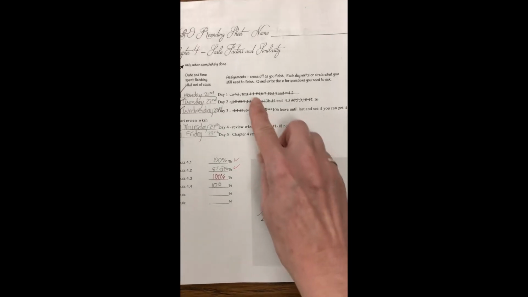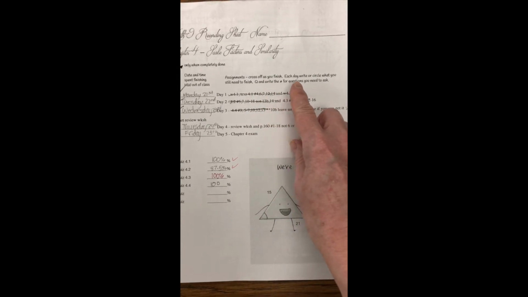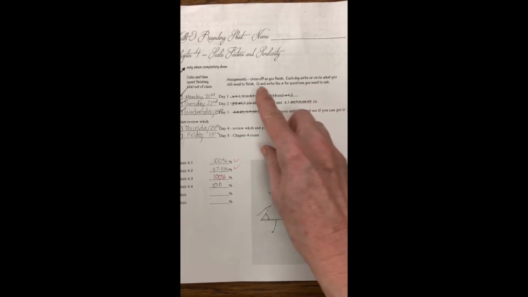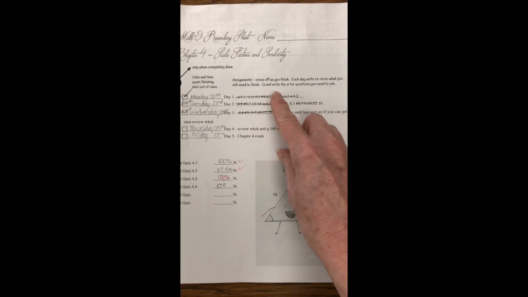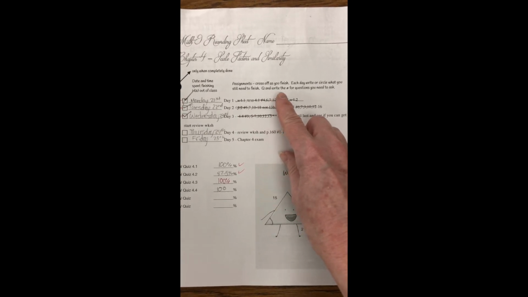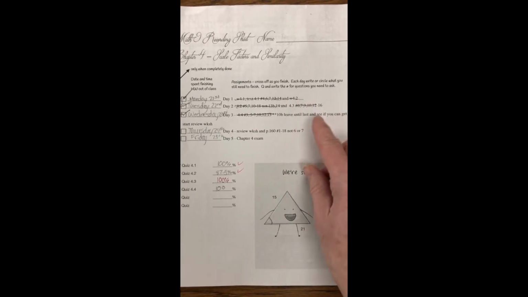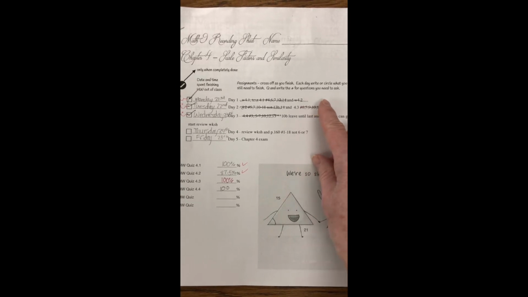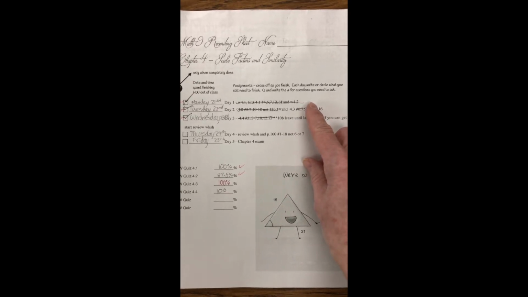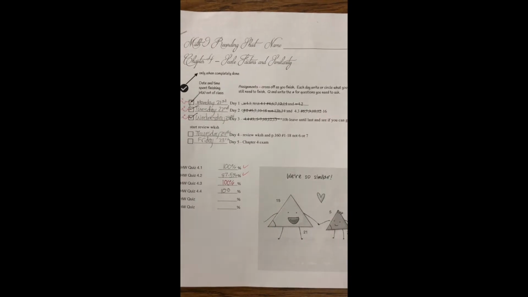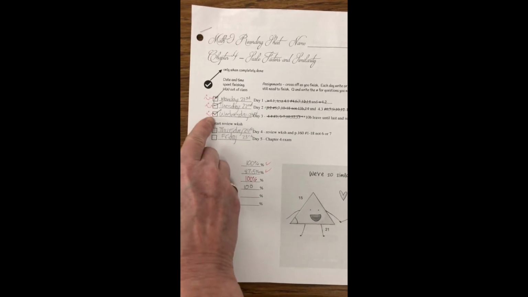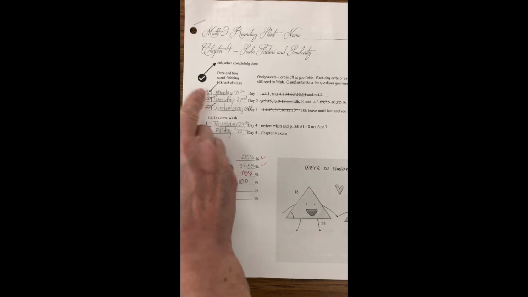So assignments, they should cross off as they finish, and each day write or circle what they still need to finish if they haven't finished, and cue and write the number for the questions that they need to ask. So along here, if this person had any questions, they would just put a cue number 1, so they would remember that that's what they would be asking the next day. And then when they're finished, they check it off.